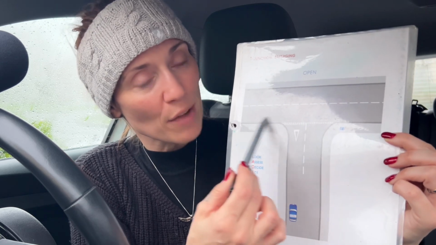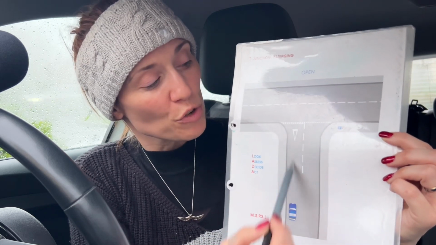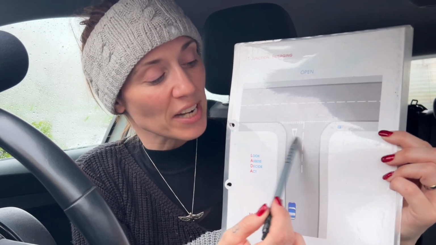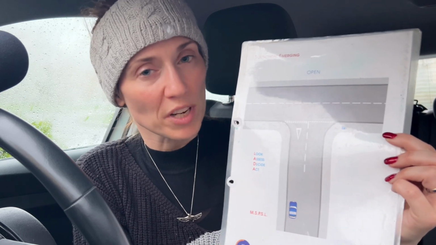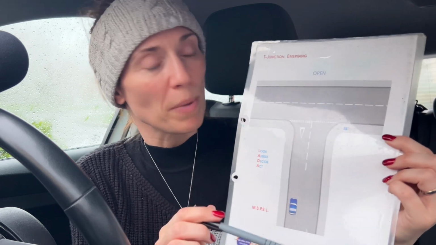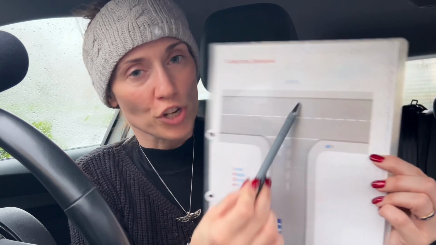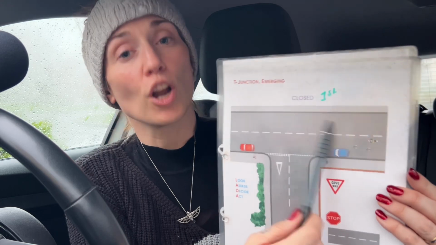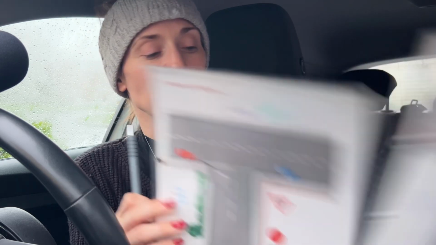And you turn left out of this side and you turn right out of that side as well. But the position would be slightly different as you approach, which of course we're going to talk about in a minute. Now, the first thing that we need to talk about is whether it is an open junction or, most likely if you're in a town, a closed junction. Now, what this means is you can see or you can't see.